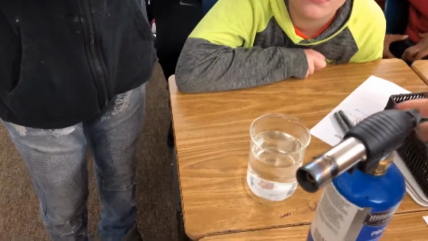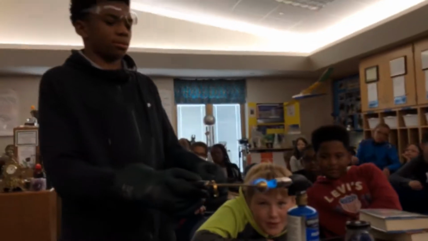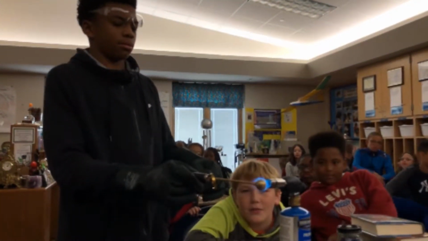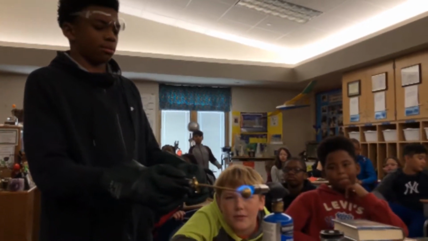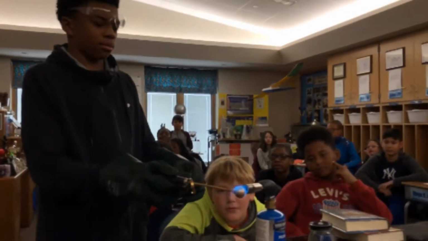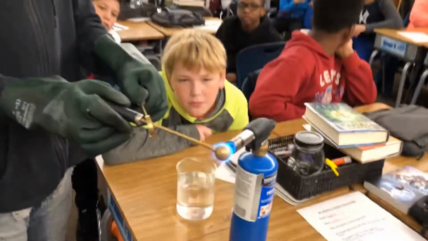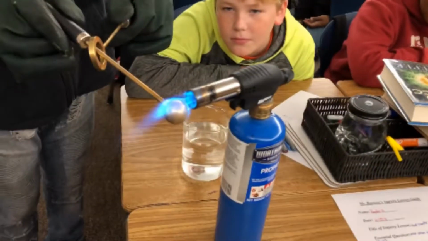So here we go again. All right. We're getting it really hot, and right now that brass ball is expanding. It's getting larger. It doesn't really look like it is because it's very slight. This is thermal expansion.